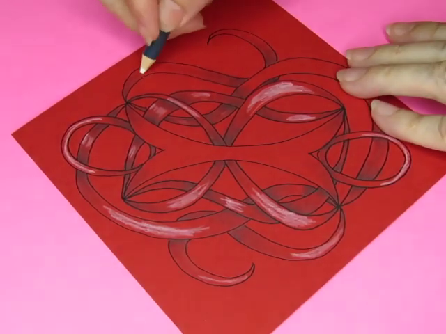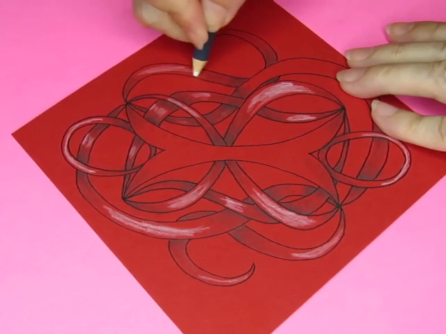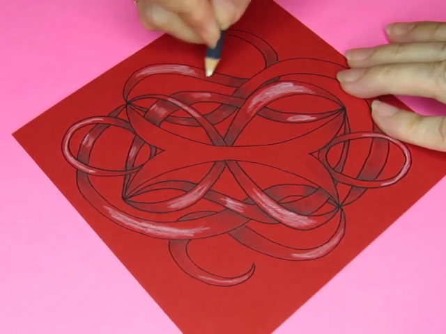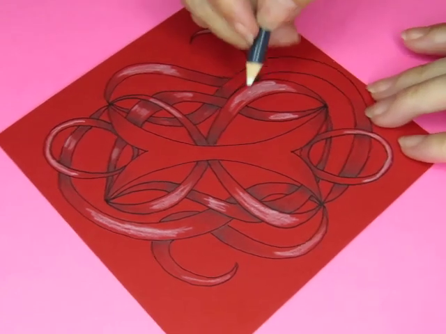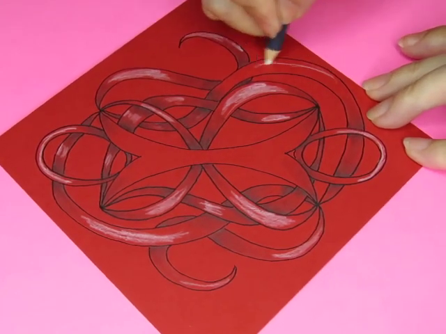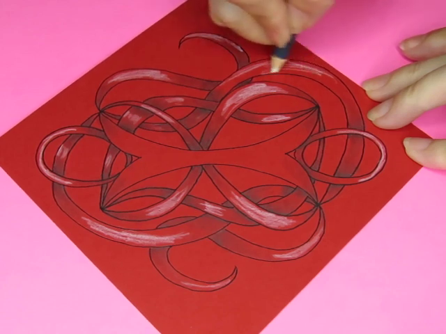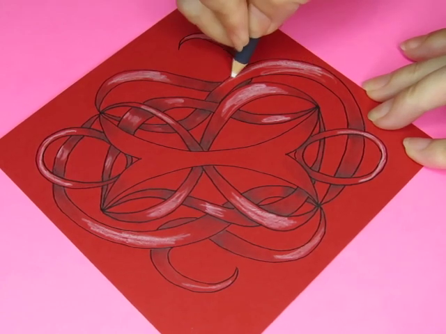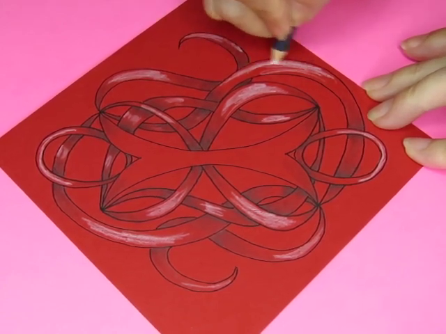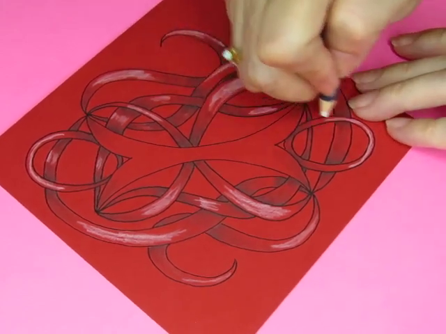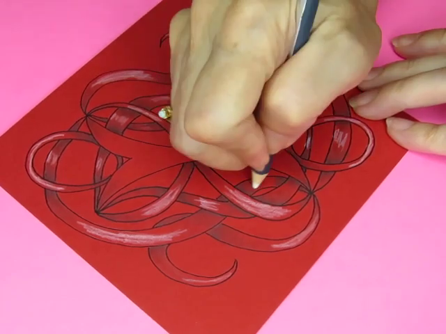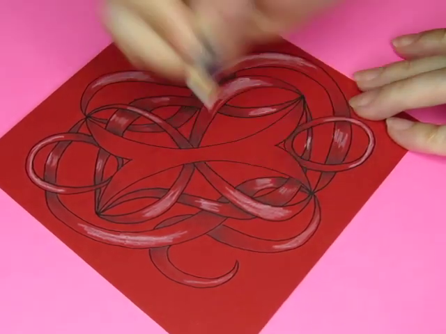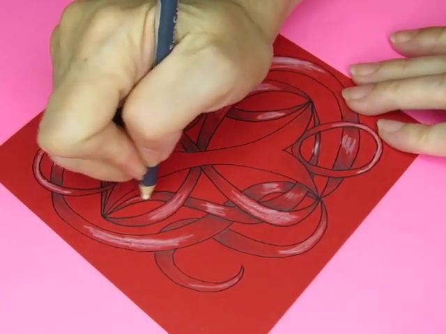There we go. A little bit here, a little bit of shine there, a little shine here, just a tiny bit in these spots.